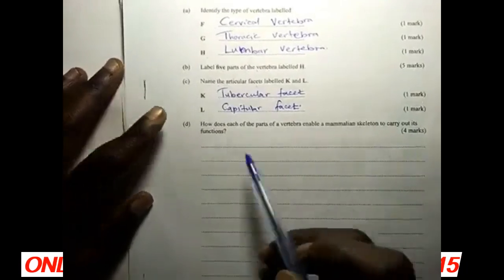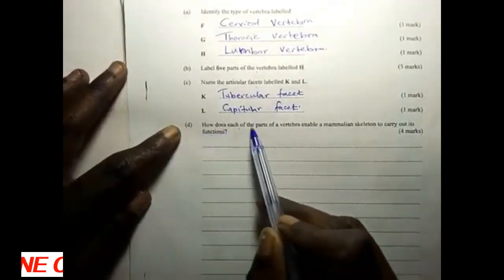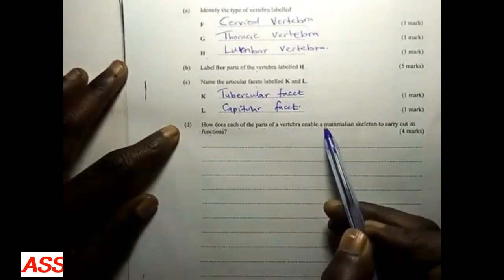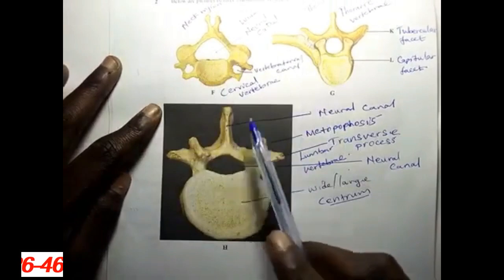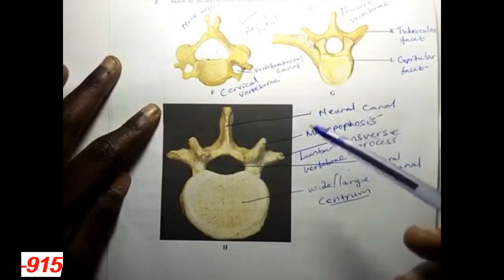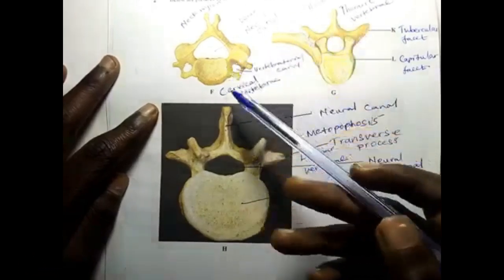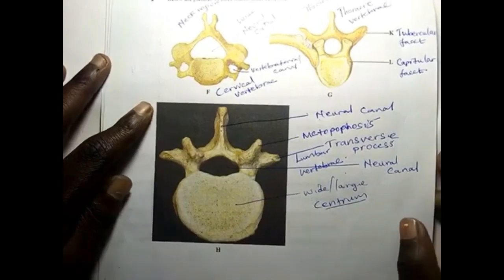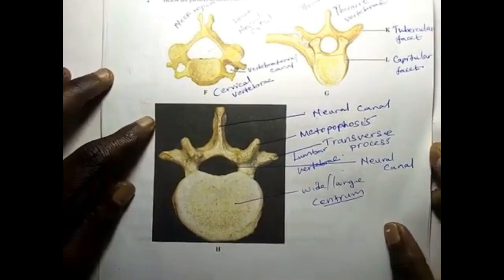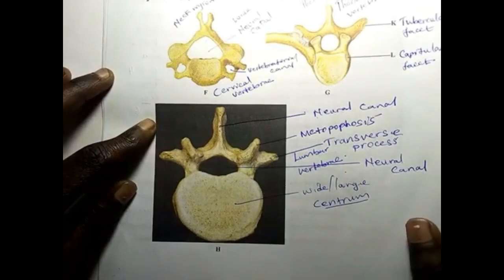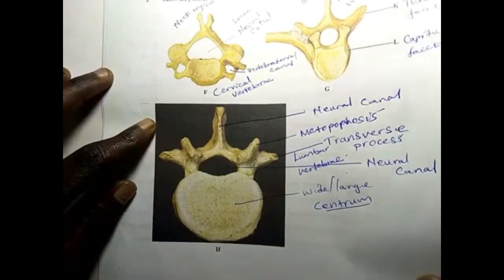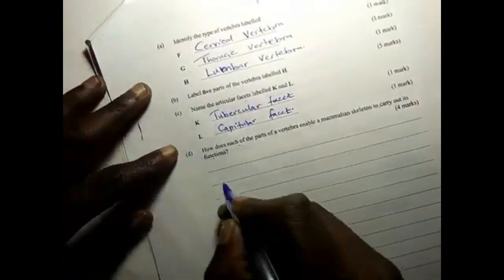Now you proceed. How does each of the parts of the vertebra enable a mammalian skeleton to carry out its function? Now this is where you should identify the parts and the function of those projections and this centrum. Those are things that you are being asked. Now for the first one, you can say it possesses a large or broad centrum to support the body weight of the vertebrae.